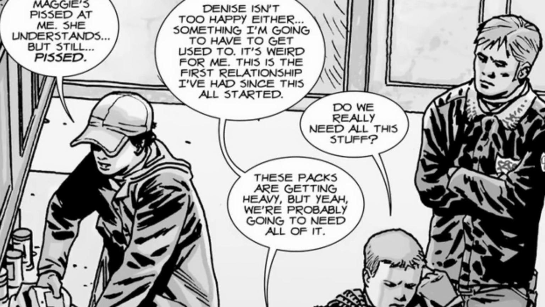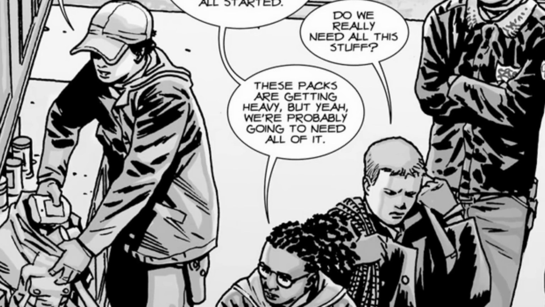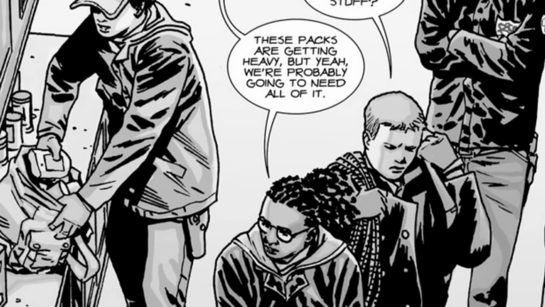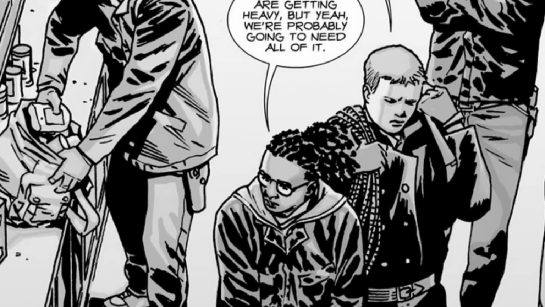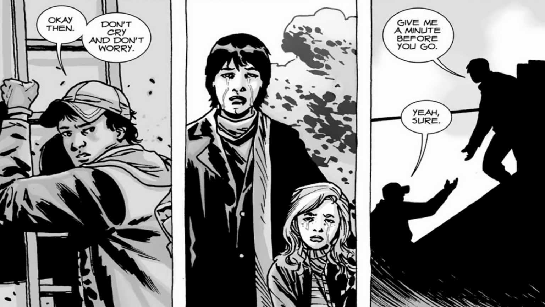A group is quickly assembled including Glenn, his supply running partner Heath, and Spencer, an Alexandrian who at this point in the comics is trying very hard to be romantically involved with Andrea. As a grapple line is thrown to a nearby rooftop to provide them a way out, Glenn is sent off by Maggie and Sophia, who after pulling him close in a group hug have tears streaming down their faces at the thought of him going out in such danger.